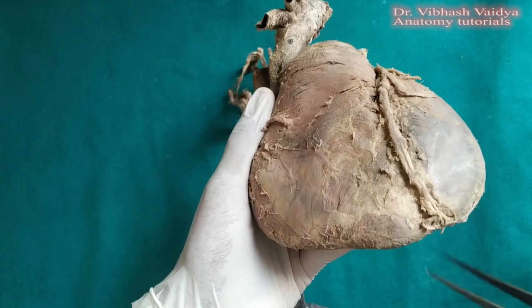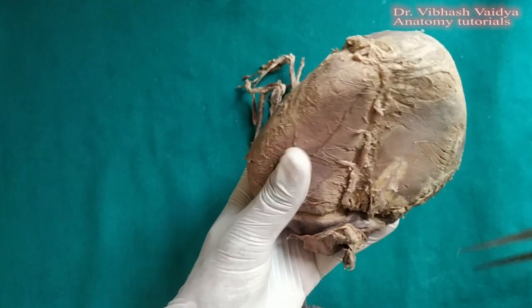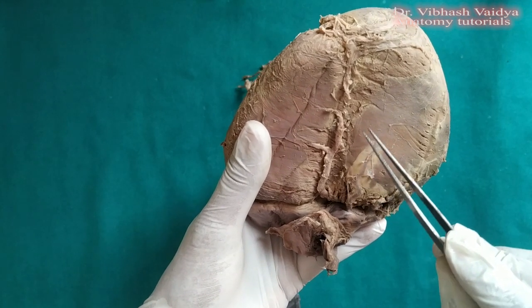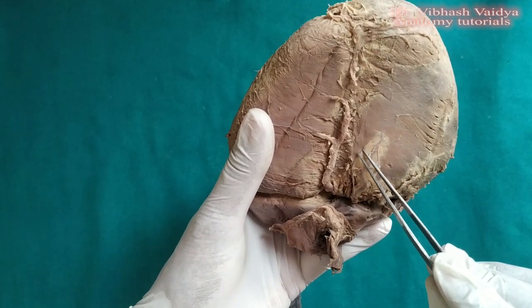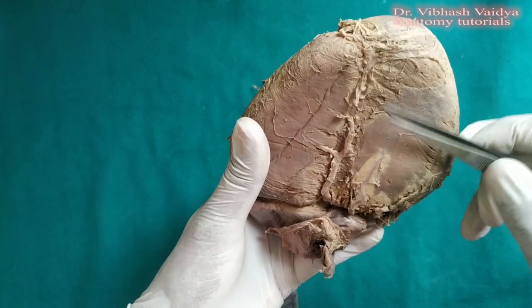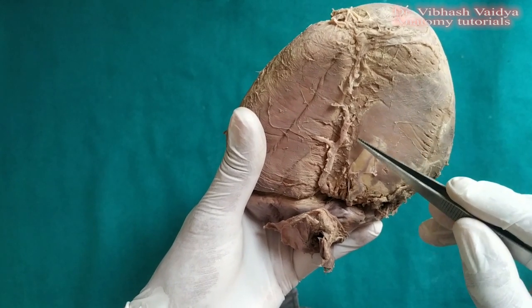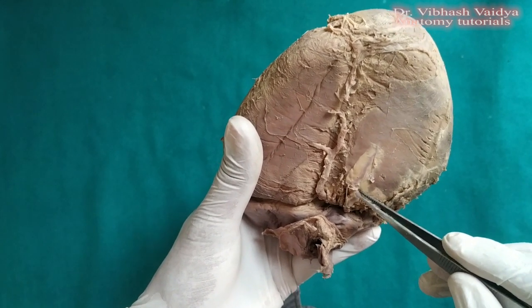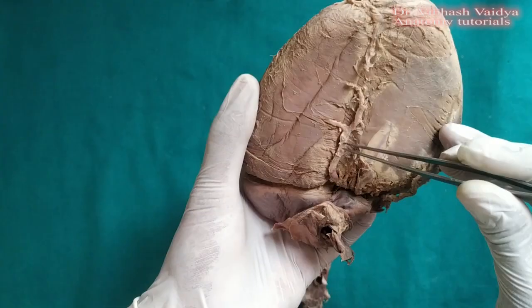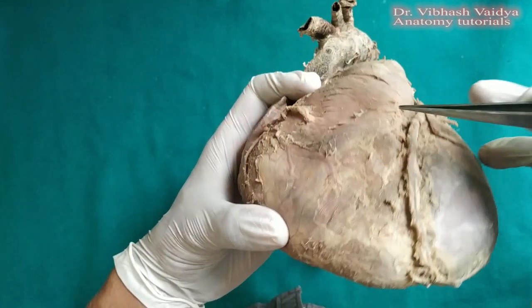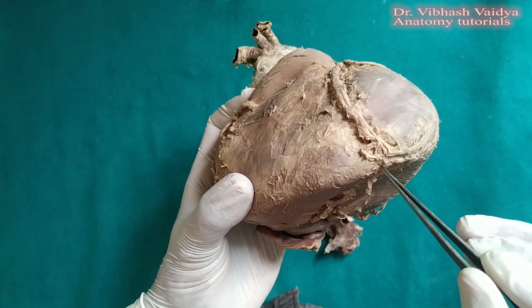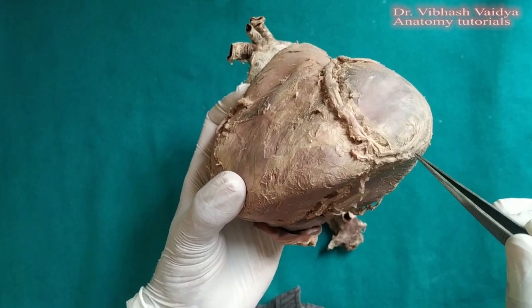Here we can see the posterior interventricular groove, which is situated on the diaphragmatic or inferior surface of the heart. It is nearer to the right margin of the surface. This posterior interventricular groove and the anterior interventricular groove meet at the inferior border, just near the apex of the heart. This is the apex of the heart.